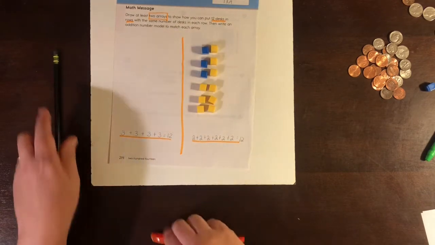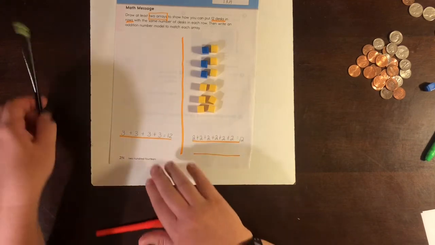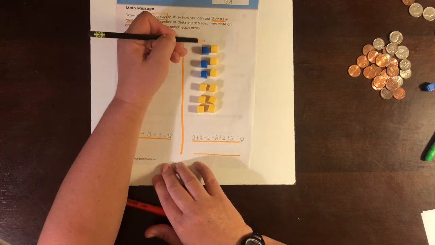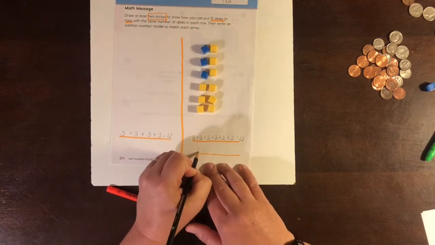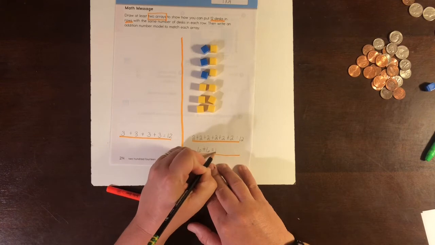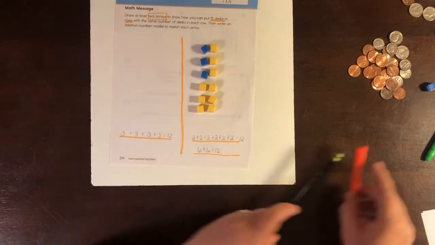But let's say I wanted to count by my columns. I can make another number model and count by my columns. What would my columns be? It would be this number added to that number, which would be 6 plus 6 equals 12. Good job. All right, so those are 2 ways Ms.